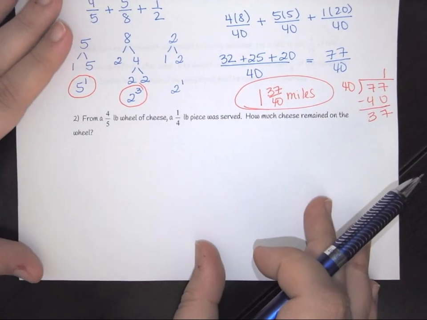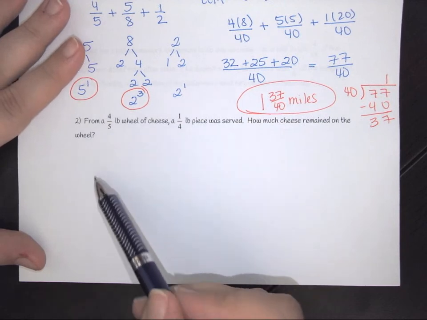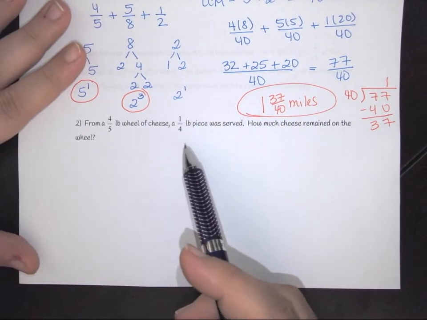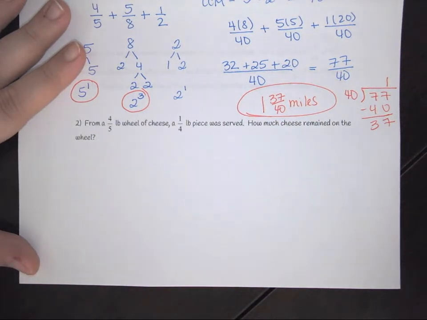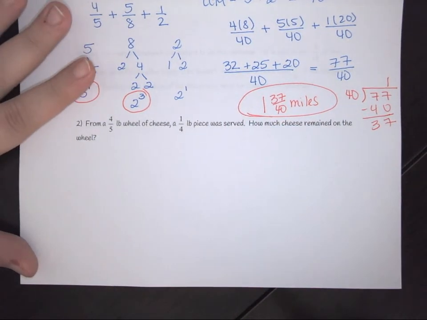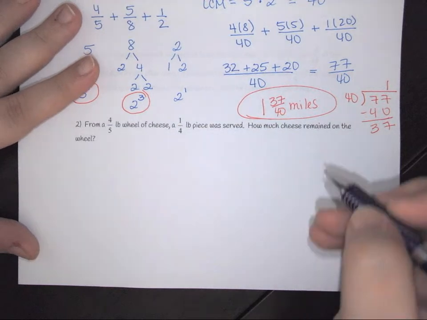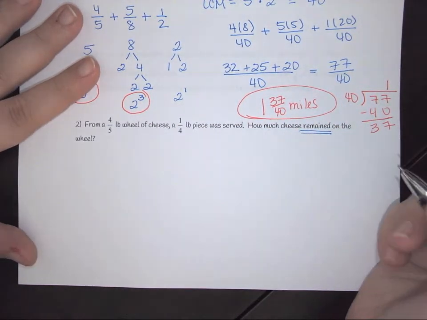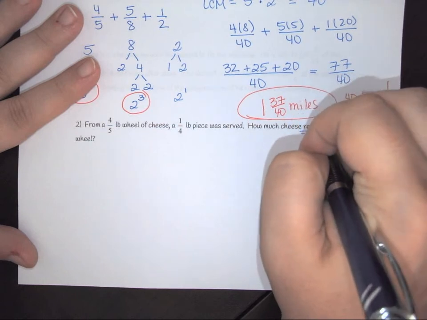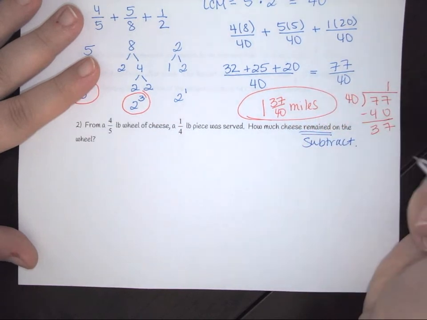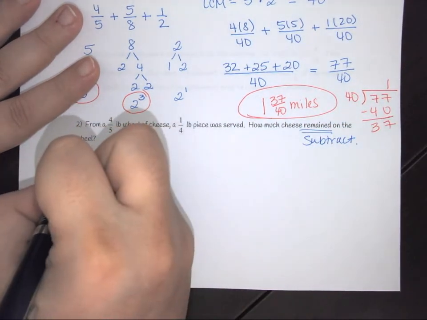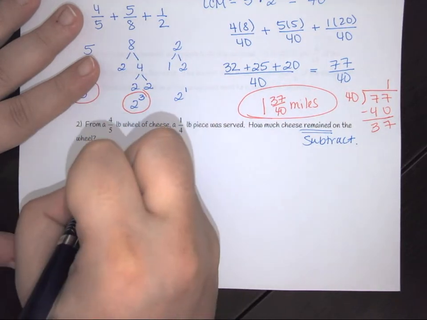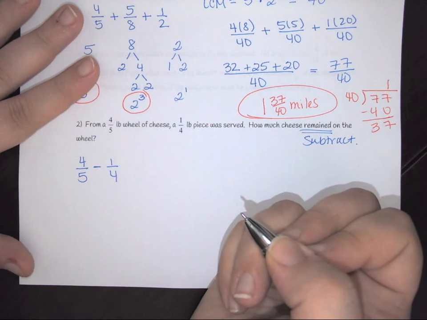Now this next one says that from a 4/5 pound wheel of cheese, a 1/4 pound piece was served. How much of the cheese remained? So because we want to know how much remained, we're going to subtract. So I'm starting with 4/5 and I'm subtracting out 1/4.